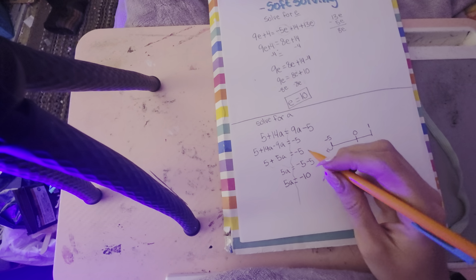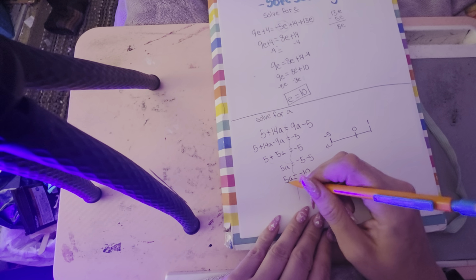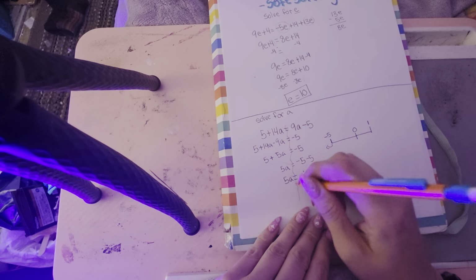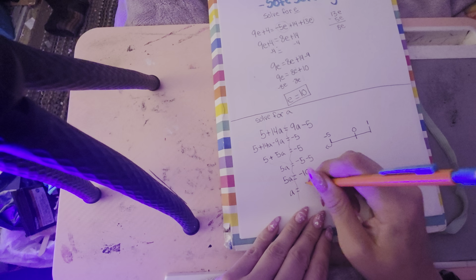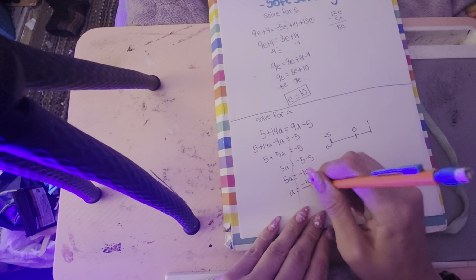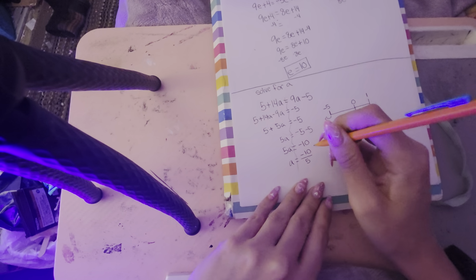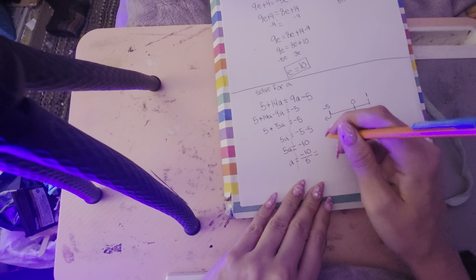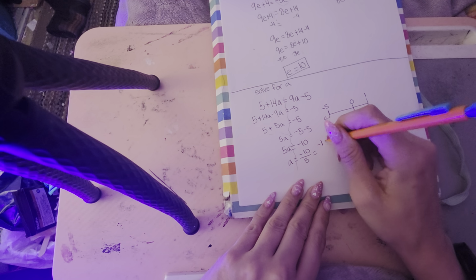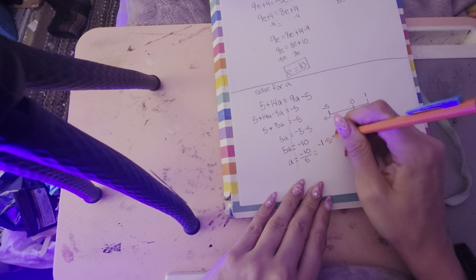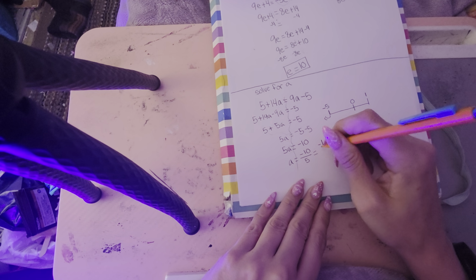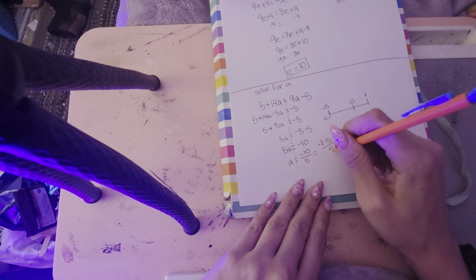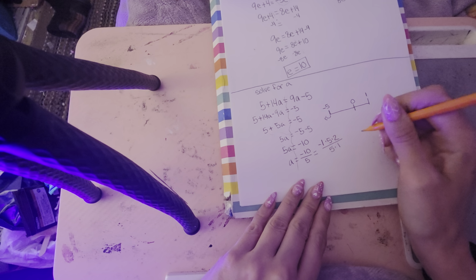We're almost done. Our final step is going to be to divide by our coefficient to get the value of a. So a is equal to negative 10 divided by 5. Negative 10 divided by 5 is the same as negative 1 times 5 times 2 over 5 times 1.